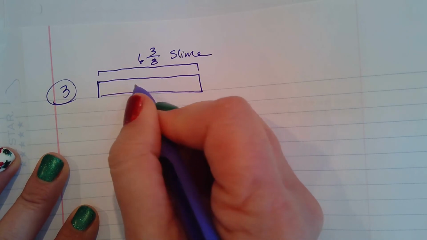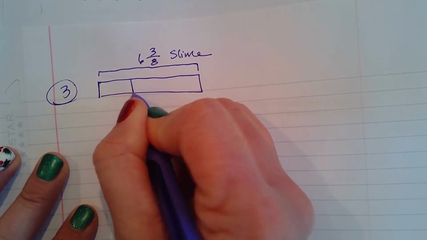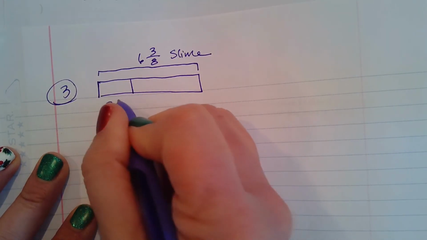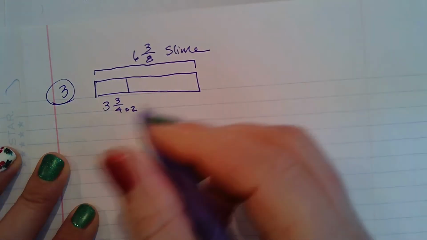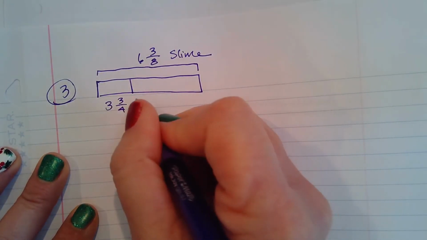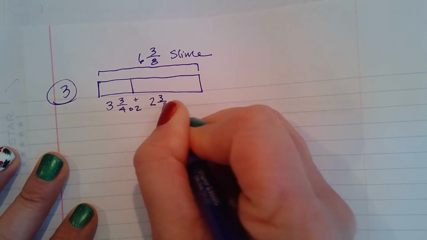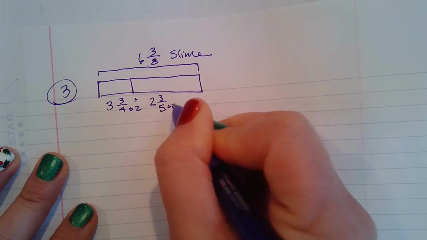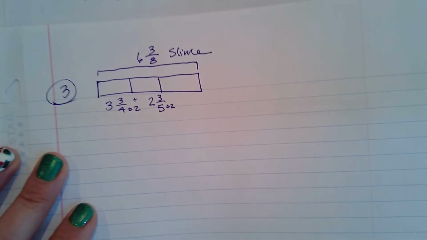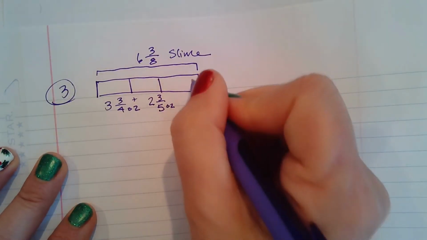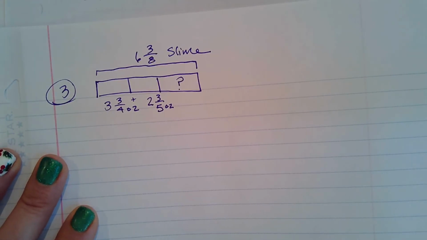Now, we know Sinister Stan stole 3 3/4 ounces from Messy Molly, and he stole another 2 3/5 ounces of slime from Rude Ralph. How much more slime does Sinister Stan need in order to meet his evil plans?